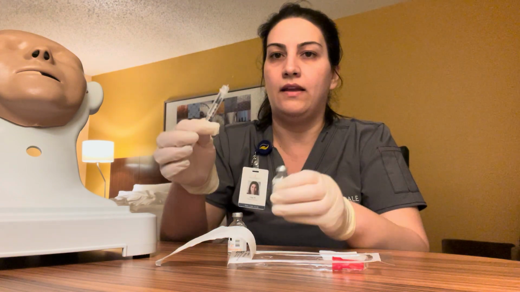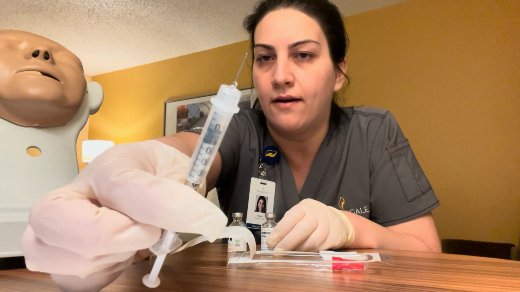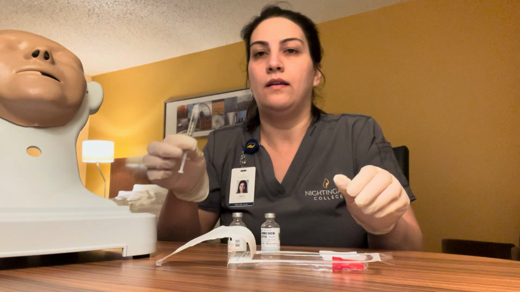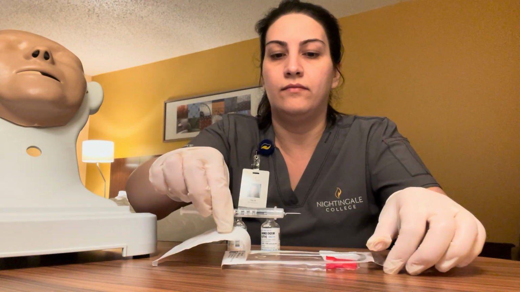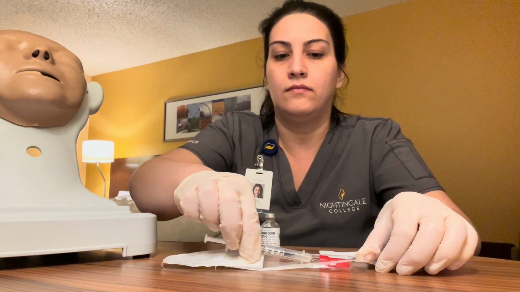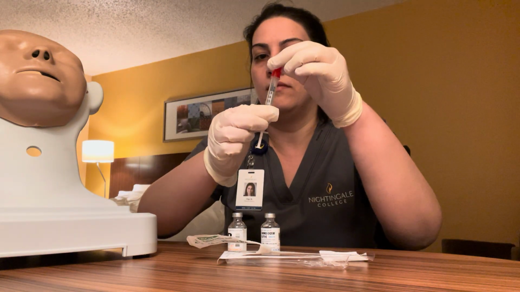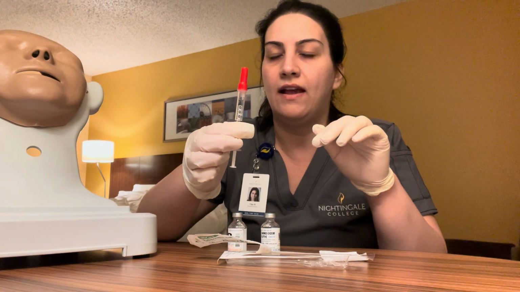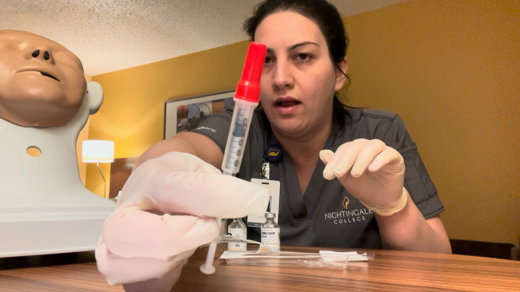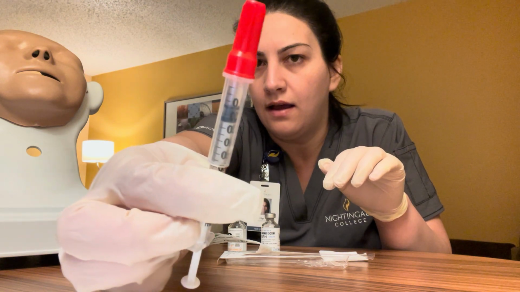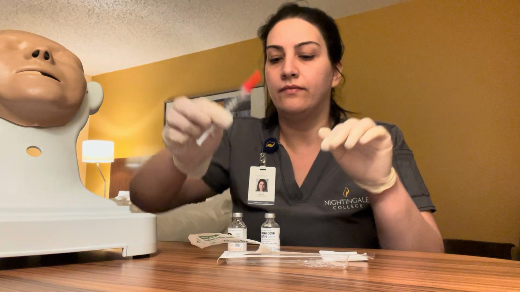8 units of intermediate. Nurse and I verify against the MAR. Next, we're going to use the scooping method. Nurse and I verify against the MAR, totaling 12 units of insulin subcutaneously for my patient.